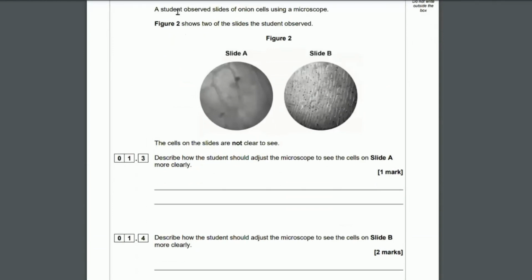What we got going on here? A student observes slides of onion cells using a microscope. Figure 2 shows 2 slides the student observes. So you can see A here looks like the cells are really quite large compared to B, but they're a little bit blurry. What are these black circles? You can see these little black dots in B. The cells on the slides are not clear to see, so we can't really make out the cells very clearly.